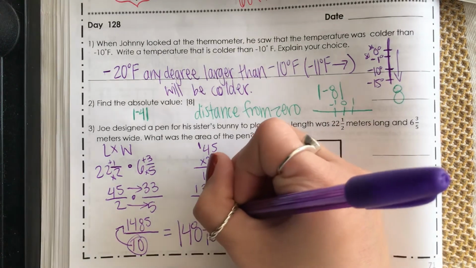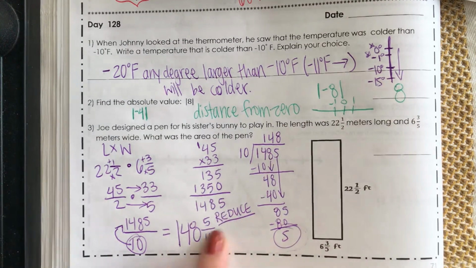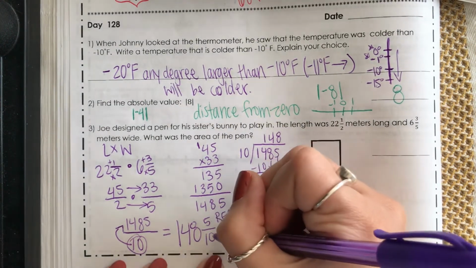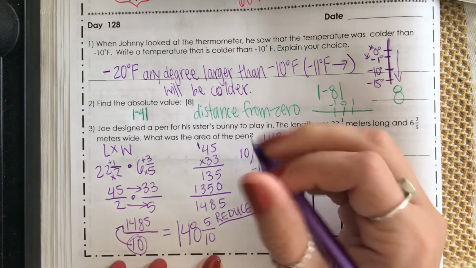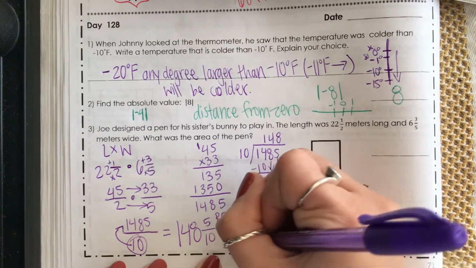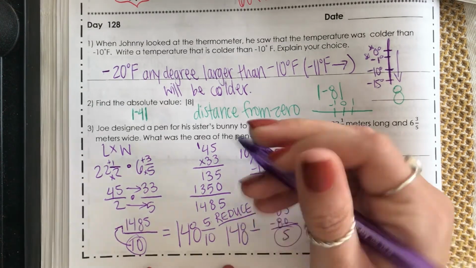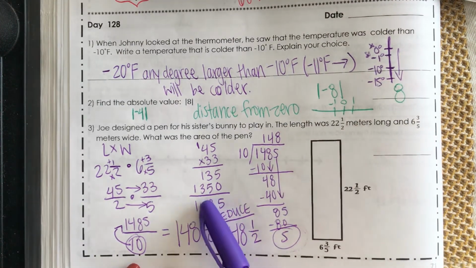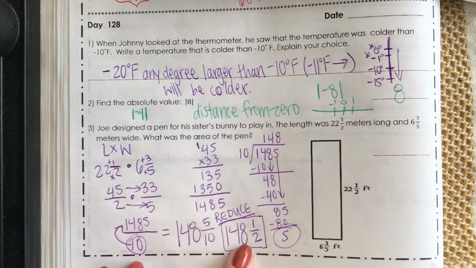The last step that we have to do is we need to reduce. A lot of people mess up when it comes to reducing. 5 and 10 are both divisible by 5. 5 divided by 5 is 1. Got 148. And 10 divided by 5 is 2. We know 5/10 and 1/2 are equivalent fractions. So this here is our final answer.